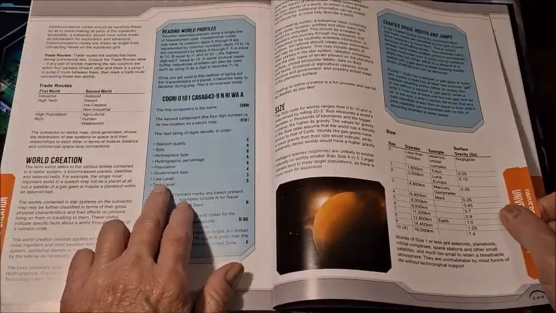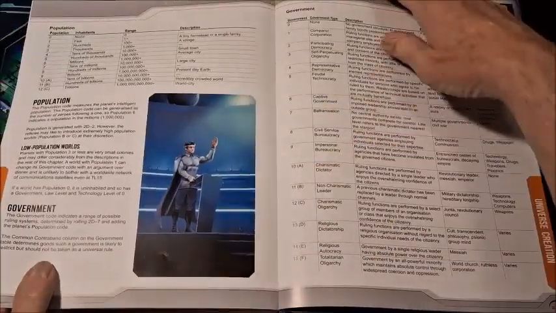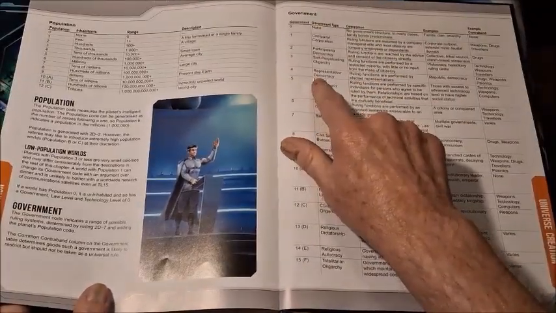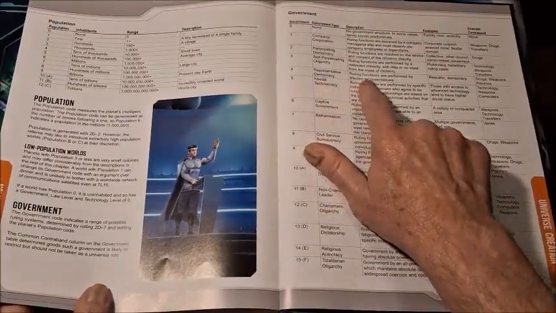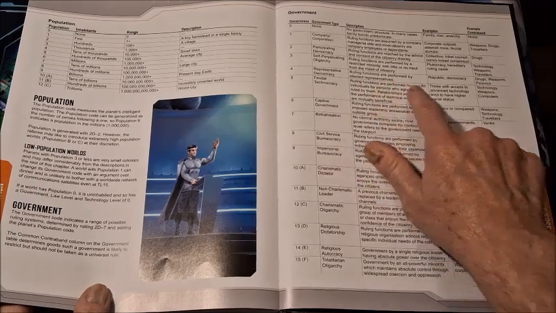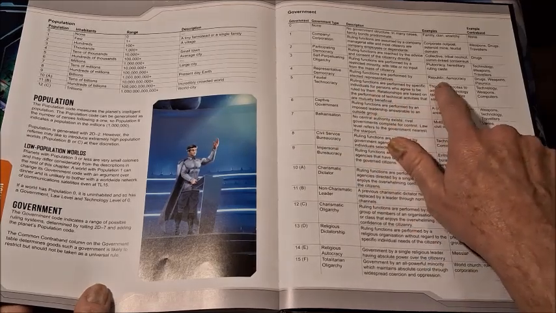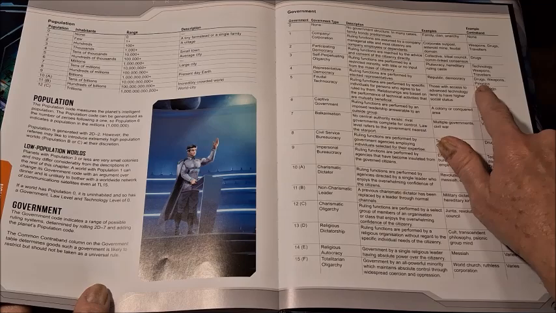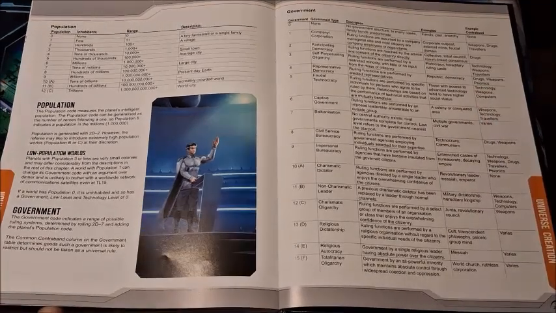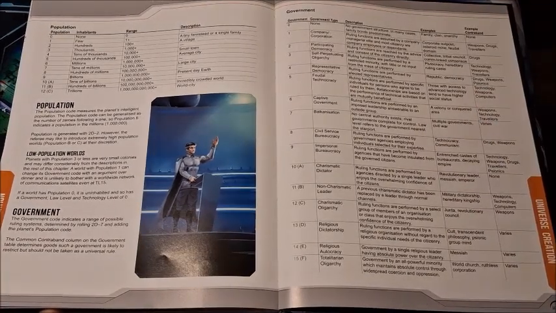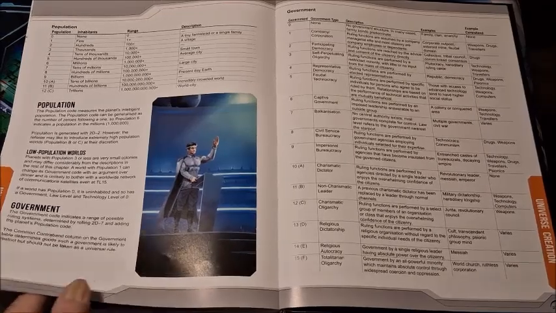And then we take a look at the government type. Government type is a 4, which is a representative democracy. Ruling functions are performed by elected representatives. And examples would be a republic or democracy. An example contraband would be drugs, weapons, and psionics. Psionics might be only if you're in the Third Imperium. Maybe if you're outside the Third Imperium, they don't have the ban on psionics the Third Imperium has.